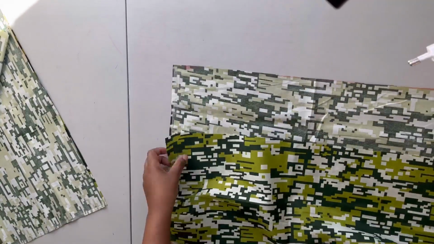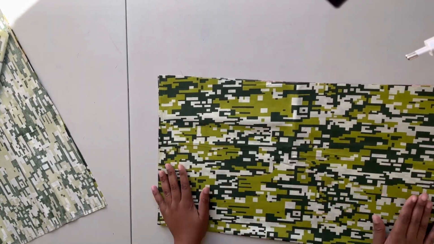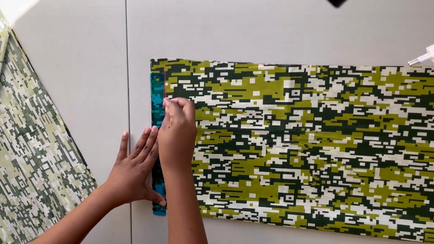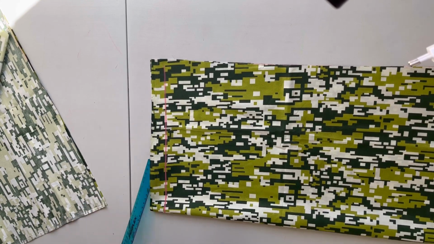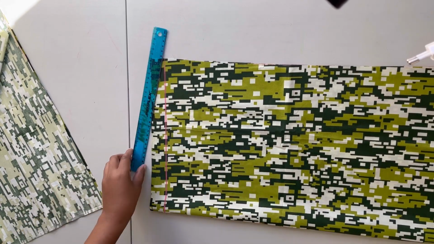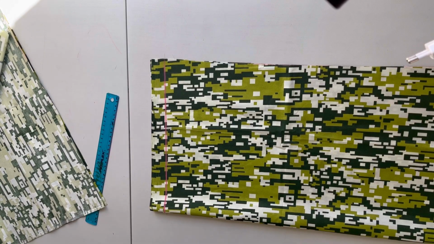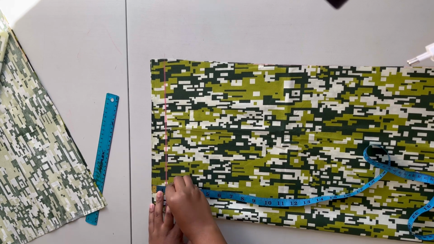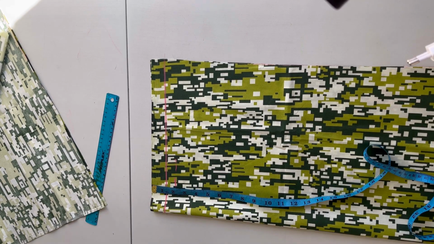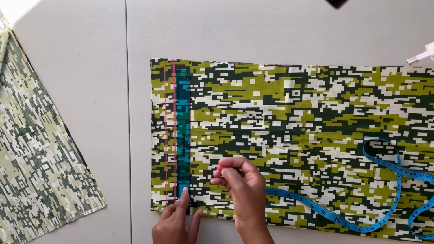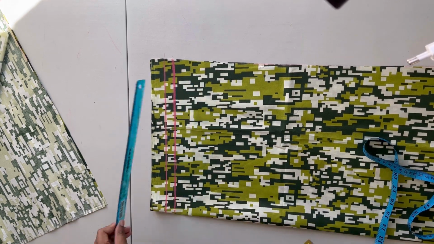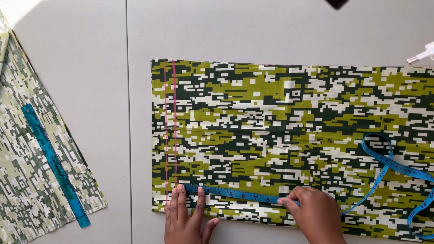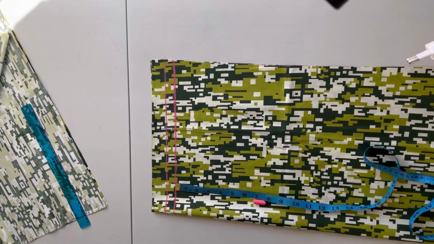So I have my fabric here on fold, and I'm gonna start off by cutting out the front part of my shorts. So I'm just gonna make a straight line here, and I measured 1 inch, and I'm also going to measure another 1 inch. So in total here I measured 2 inches, and that's where I'm going to create the casing for my elastic. So I'm gonna be using a small elastic, but it also depends on the size of the elastic that you're using.